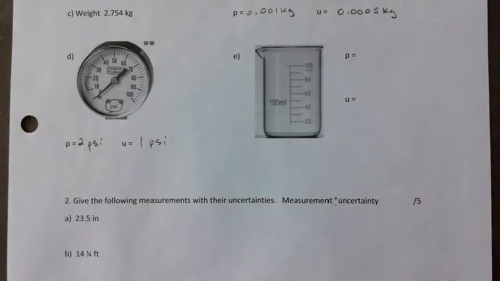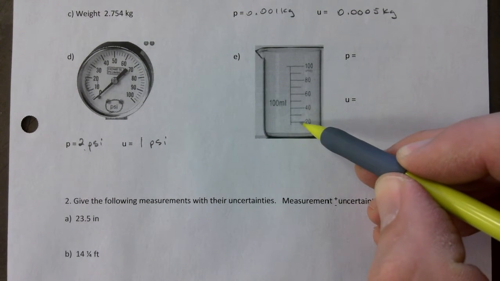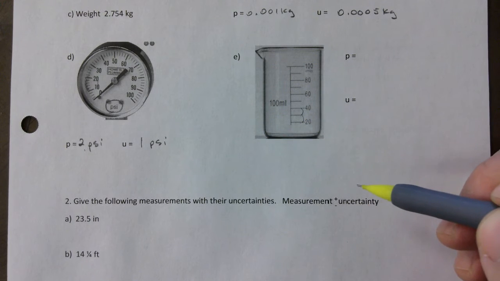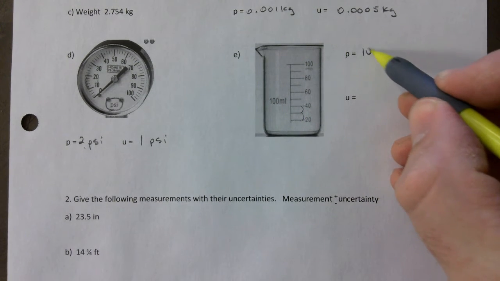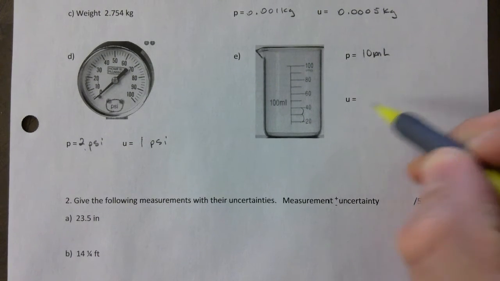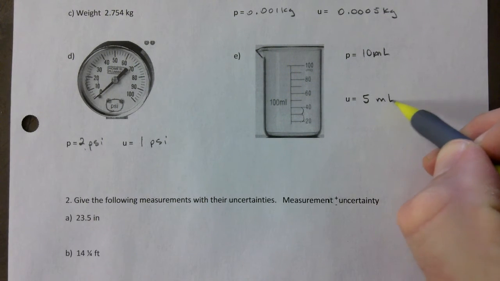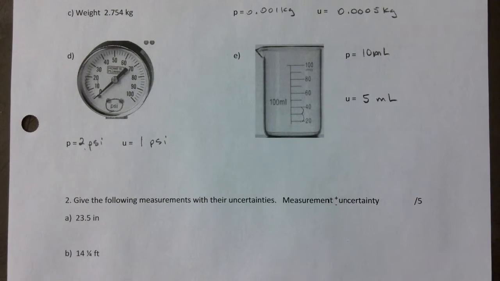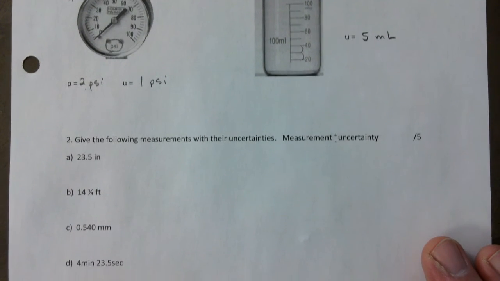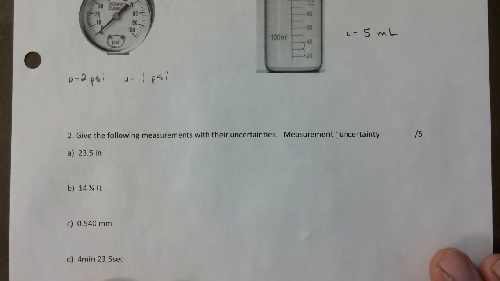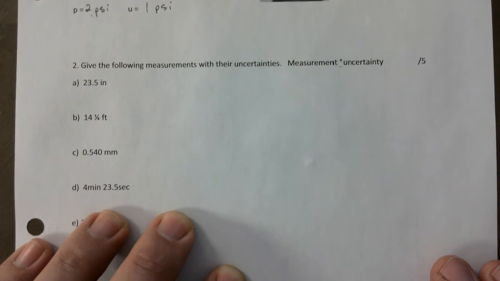Okay, here, my precision here is 10 milliliters. And my uncertainty, therefore, is half of that. It's always half for the uncertainty, okay? All right, so that's how you work with pictures.